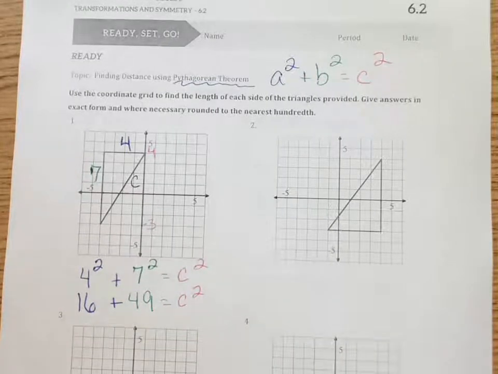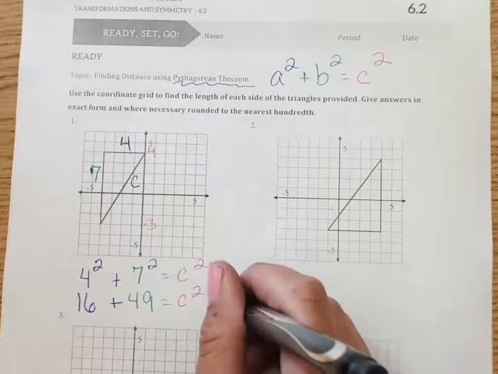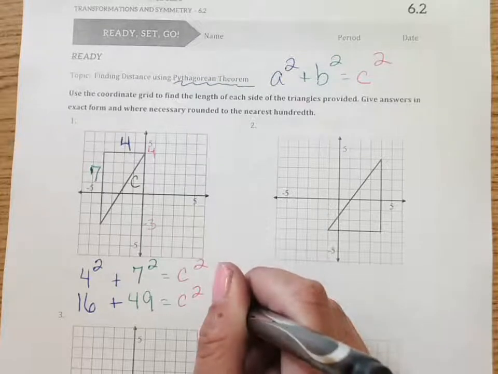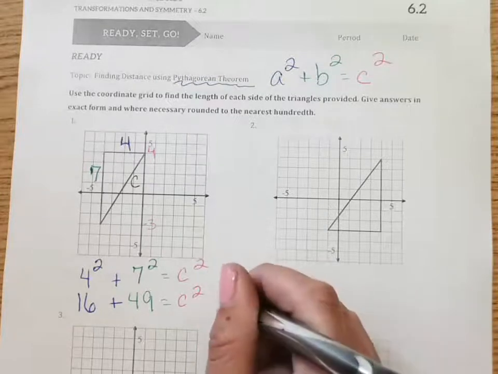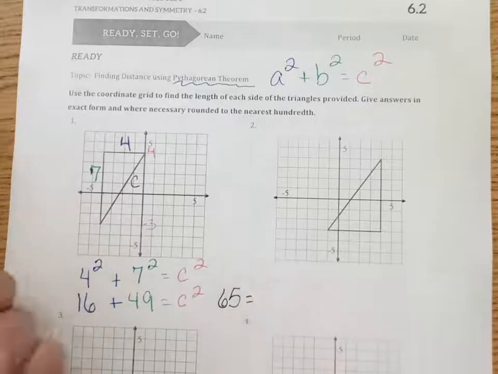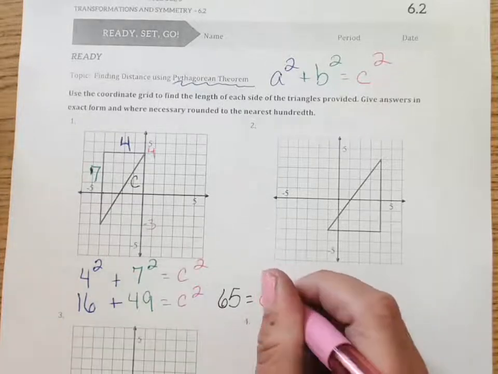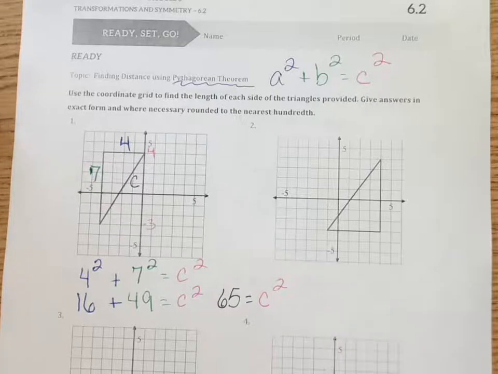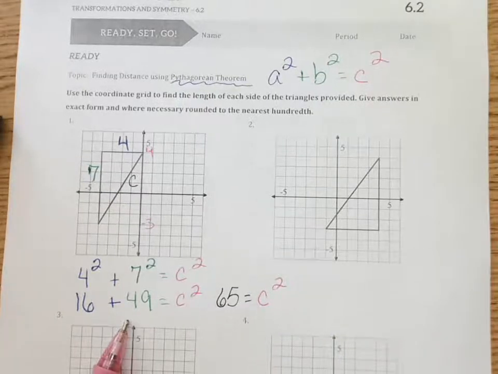All right, 16 plus 49, that is 65 equals C squared.